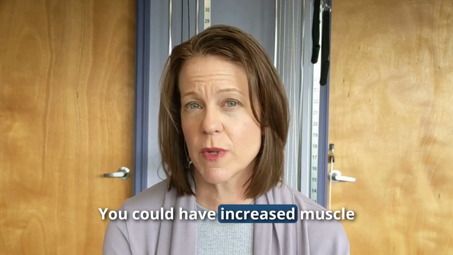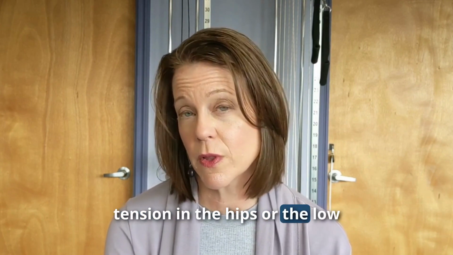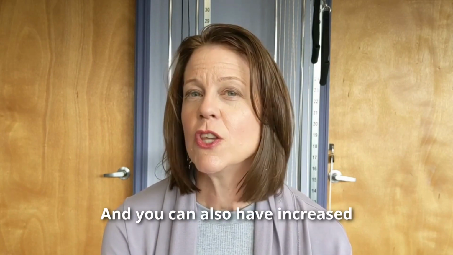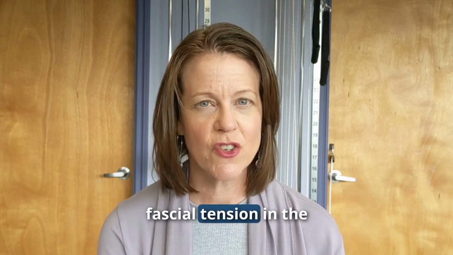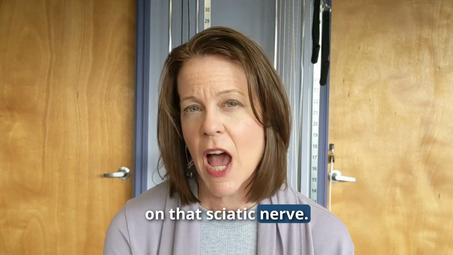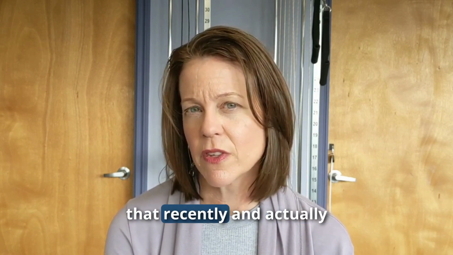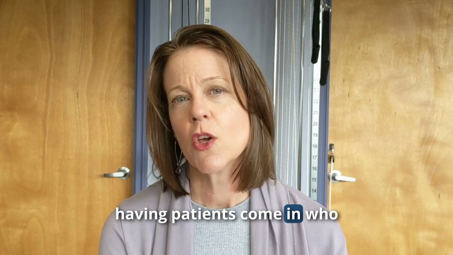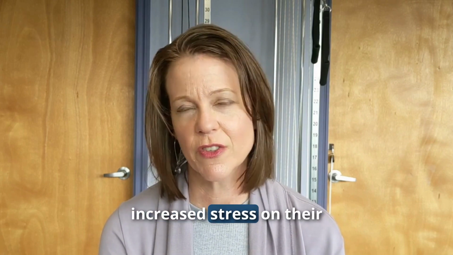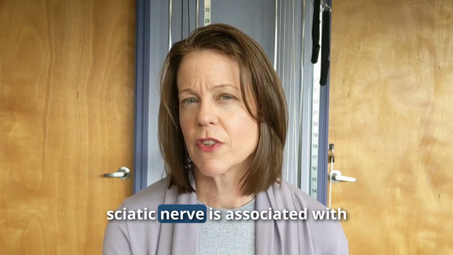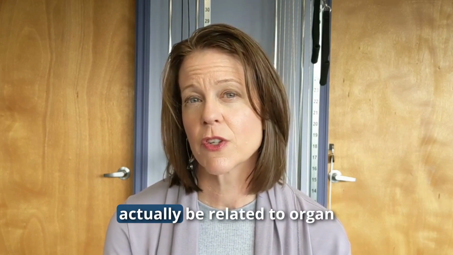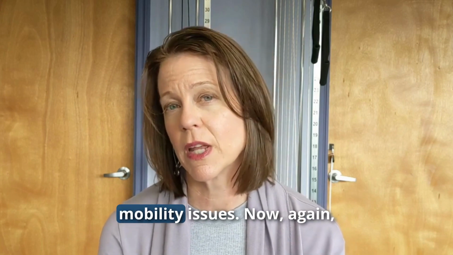You could have increased muscle tension in the hips or the low back that's putting pressure on that sciatic nerve and causing problems. You can also have increased fascial tension in the abdominal cavity that is putting a lot of stress on that sciatic nerve. I am seeing more and more of that recently, with patients coming in who don't have good organ mobility, and this is causing increased stress on their sciatic nerve, because the sciatic nerve is associated with the abdominal cavity too. So sciatic nerve problems can actually be related to organ mobility issues.